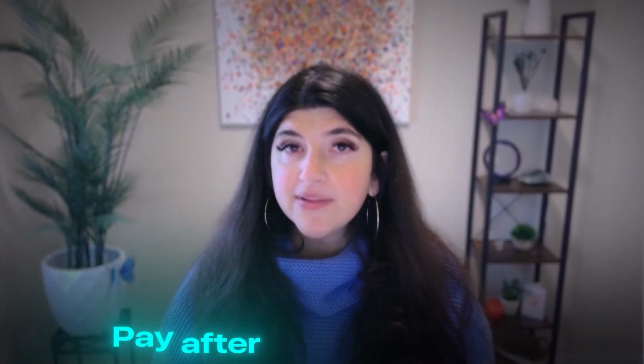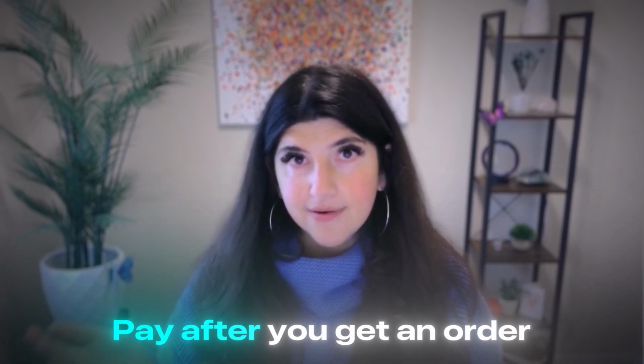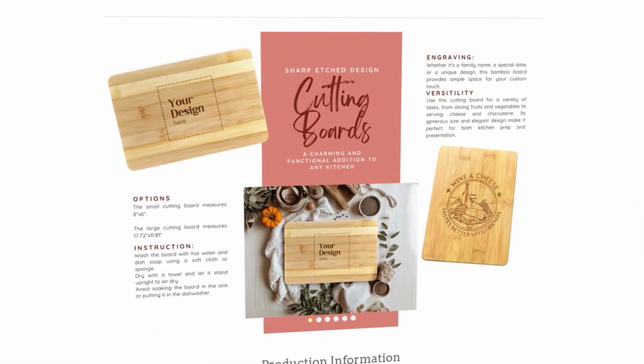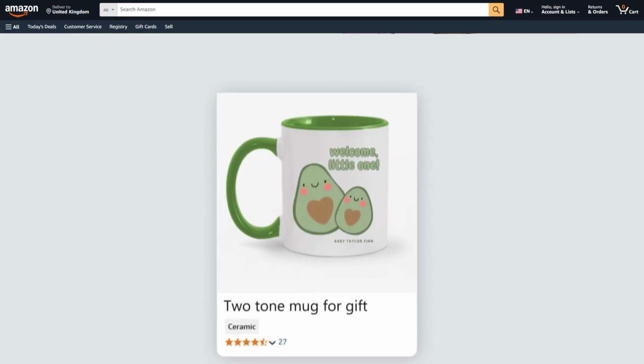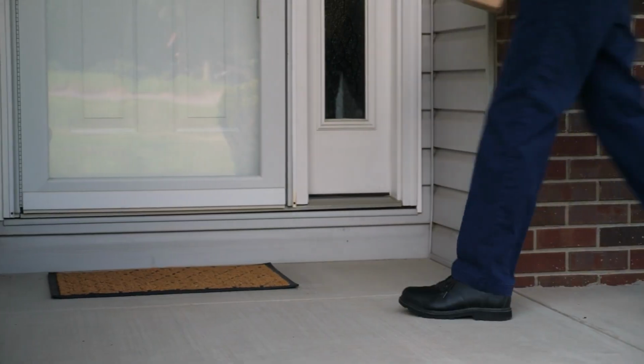Now, suppliers aren't going to cost you money up front because you only ever have to pay after an order comes in. A perfect supplier option that you could use is someone like Custom Happy, where you can sell your item. Let's say you put a mug up on Amazon, it makes a sale, awesome, then you can go to Custom Happy, order the mug, and then have it sent to your customer. So you're not buying anything in advance or anything like that. It's just super easy after you've already proven that the concept works, then you place the order.